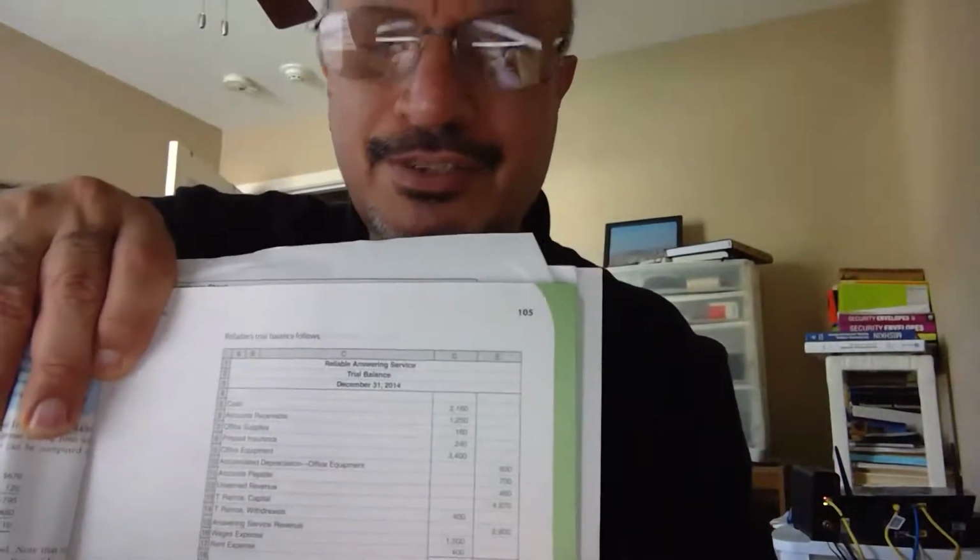It's a list of all your accounts with debit and credit columns only. You have the title here, the name of the business, trial balance, and the date, and 2 columns only: a debit column and a credit column.